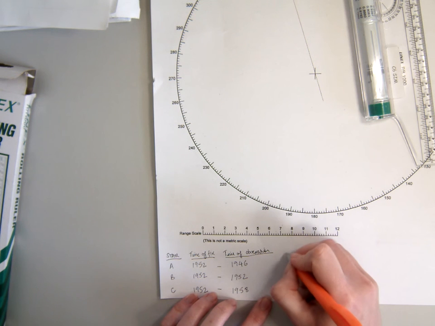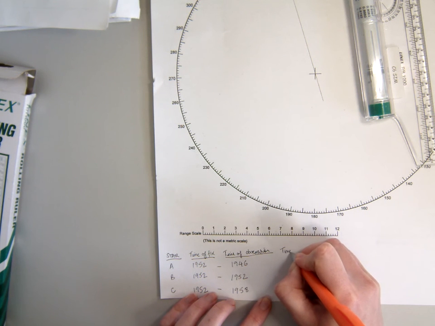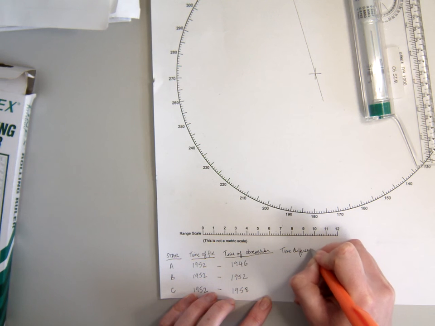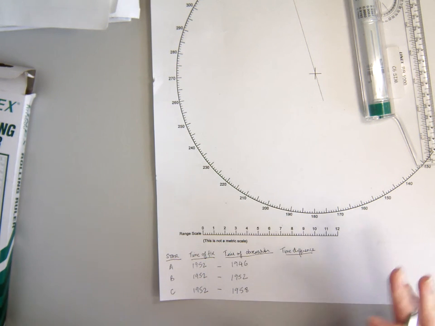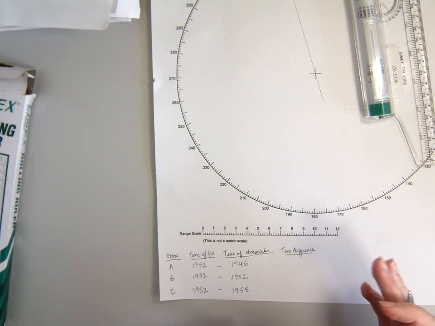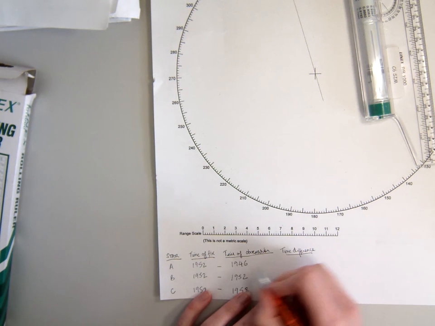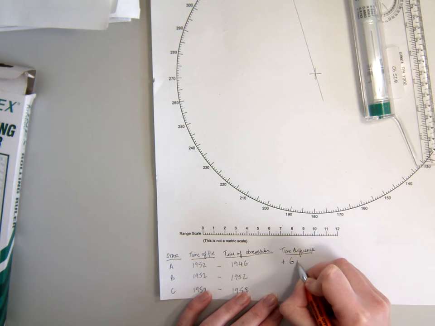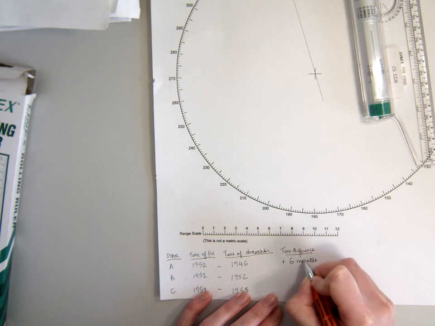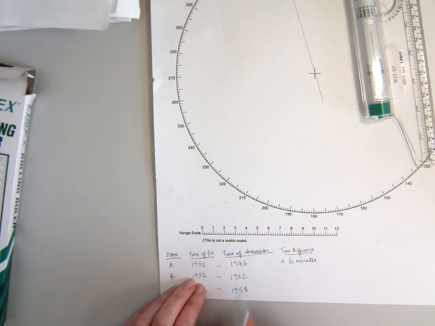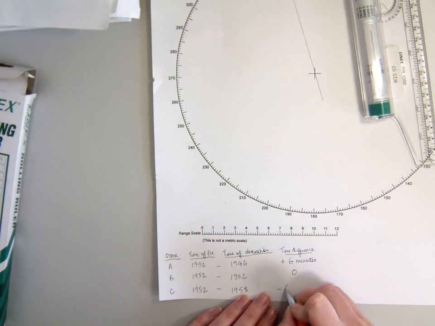And I've got time differences now that I can calculate, and I'm going to put positive and negative signs on these just to show which ones resulted in a negative result in the calculation and which ones had a positive result. So the first one, 1952 minus 1946, I've got a positive result there of 6 minutes. 1952 minus 1952, there's no time difference there at all, and 1952 minus 1958 gives me minus 6 minutes.